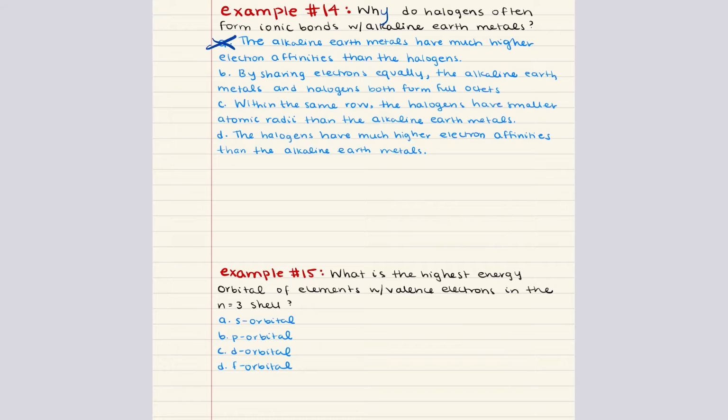B says by sharing electrons equally, the alkaline earth metals and halogens both form full octets. Now, this is incorrect. They form ionic bonds, and ionic bonds involve the transfer of electrons, not the sharing of electrons. That's covalent bonds. Covalent bonds involve the equal sharing of electrons, which is not going to be the case here between a metal and a non-metal. So B is also not correct.